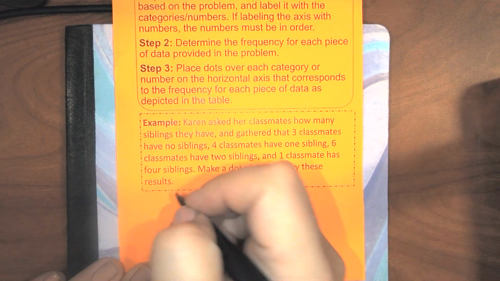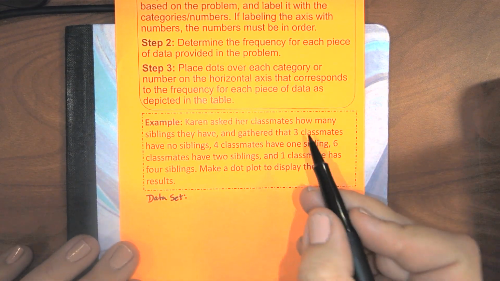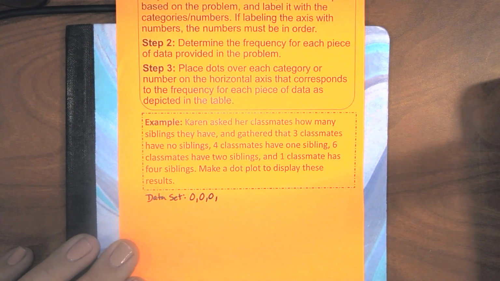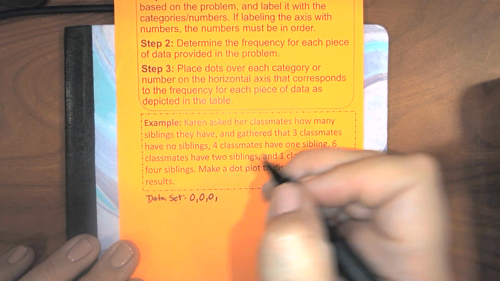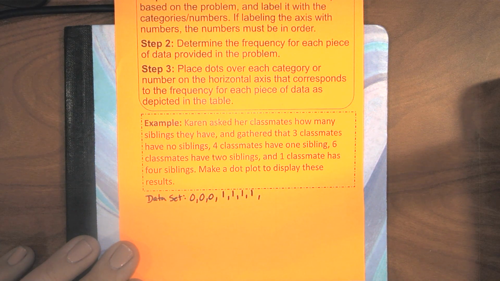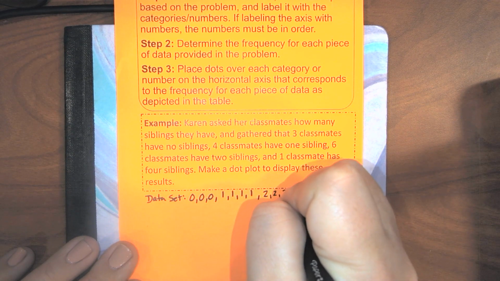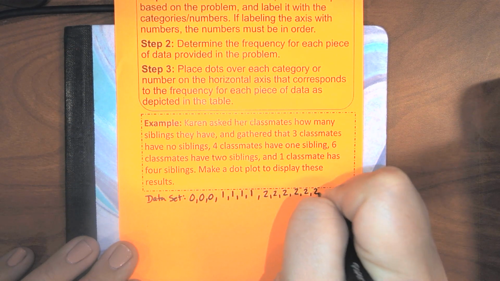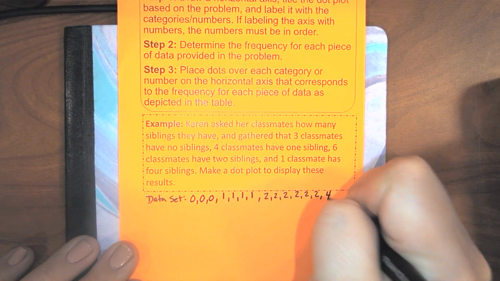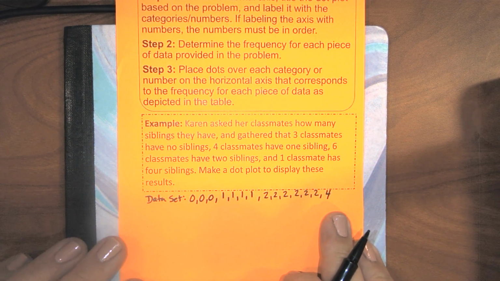So what does that data set actually look like for this situation? It says 3 classmates have no siblings, which means there's 3 zeros in this data set. 4 classmates have 1 sibling, so there's 4 ones in this data set. There's 6 classmates with 2 siblings, so there's 1, 2, 3, 4, 5, 6 twos. And 1 classmate that has 4 siblings, and then 1, 4. So this is the data set that we're going to be representing using our dot plot.